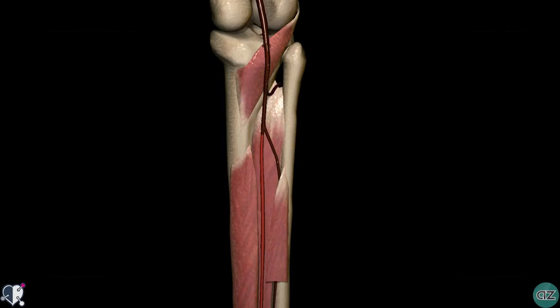So that's the arterial supply to the leg. Next we'll look at the arterial supply to the foot.